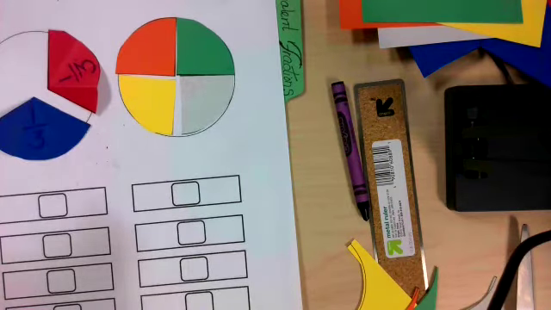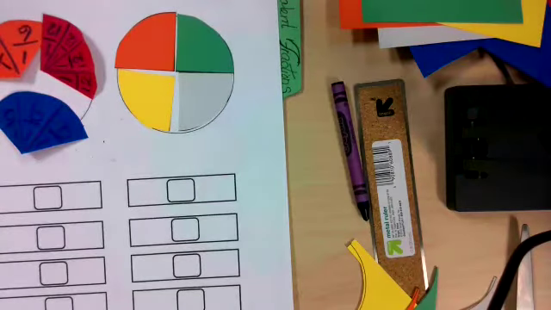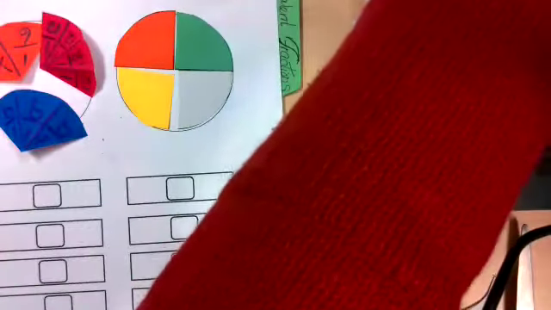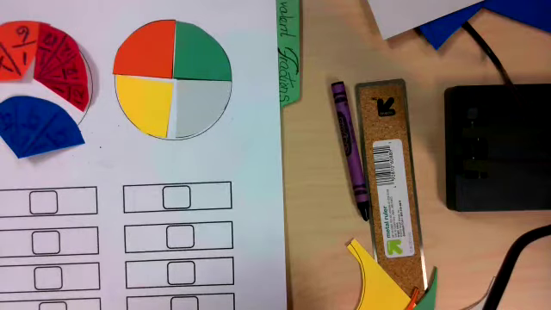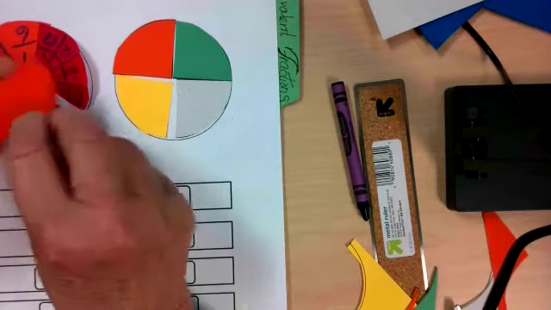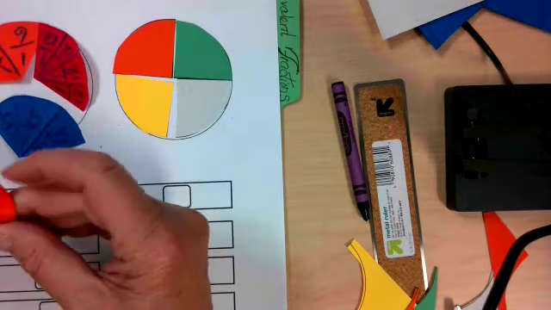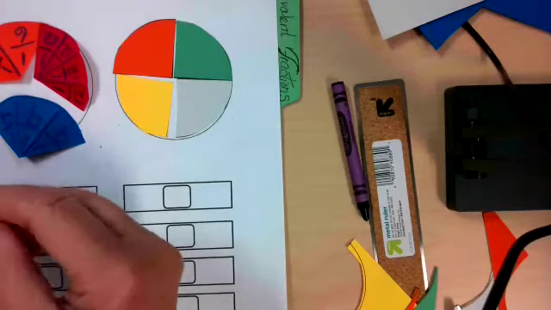I want orange over here to be twelfths, which means I have to redo my red. If you are fortunate enough to have that come out to be twelfths, then you're good. Otherwise, I would like you to recut your orange and recut your red. I'm going to make my orange into twelfths, my red into sixths. If you use the same colors I did, then you'll be doing the same thing. I'm going to make my orange into twelfths. And you'll see why this is important shortly.